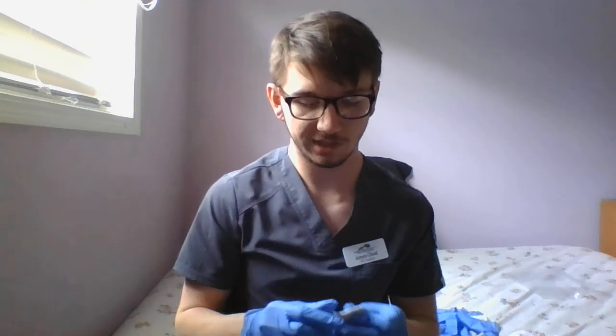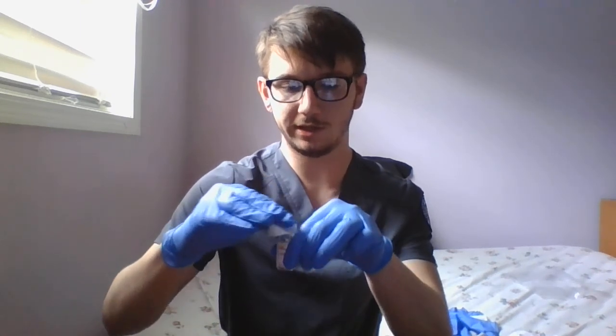Today, for the SubQ injection, we will be giving 6,000 units of heparin, and there's 10,000 units per mL, so it'll be 0.6 mLs of heparin today. Cleaning the top of the vial. Go down.